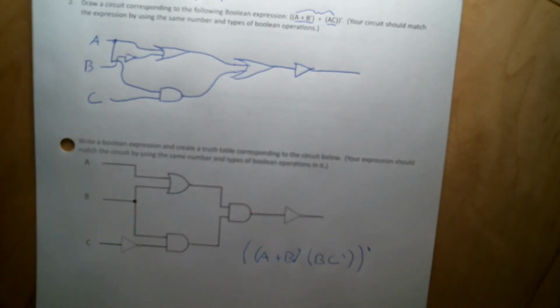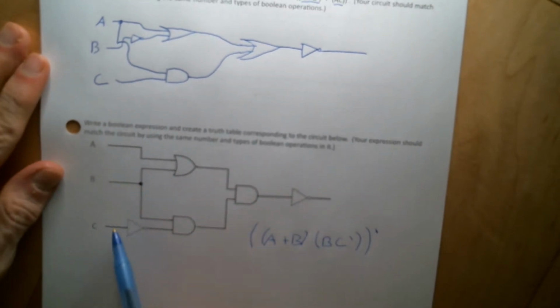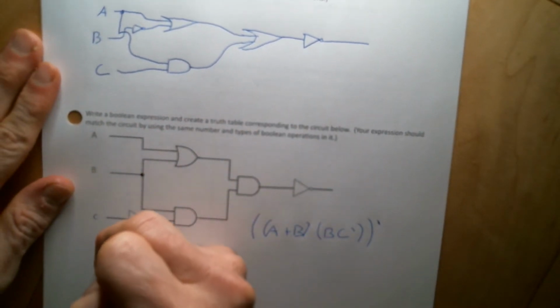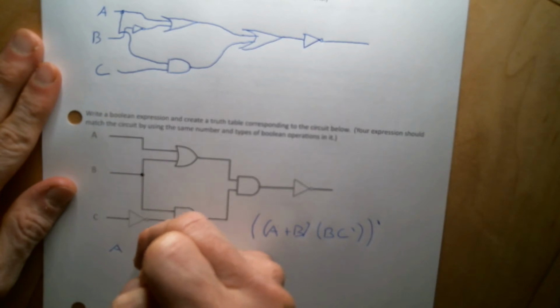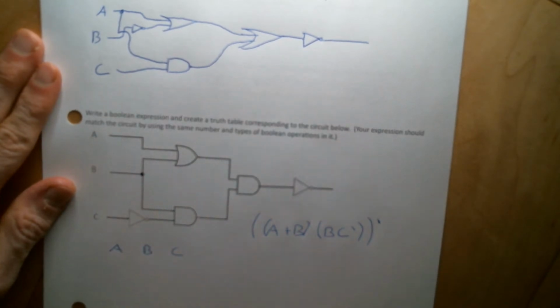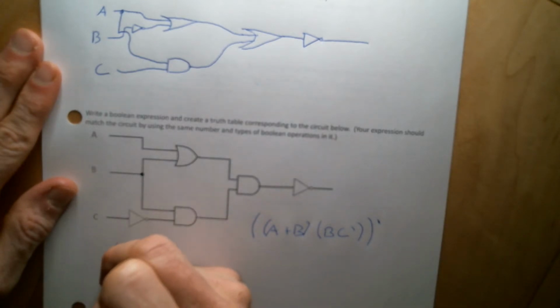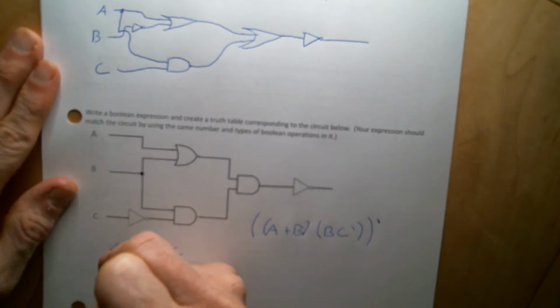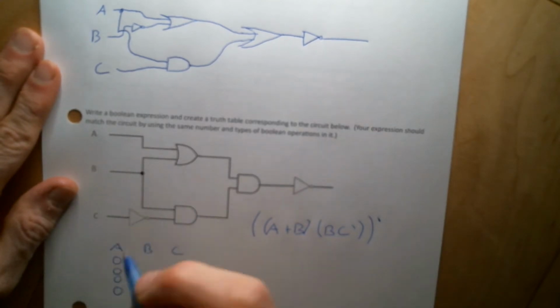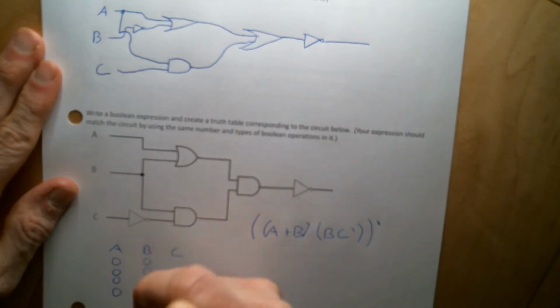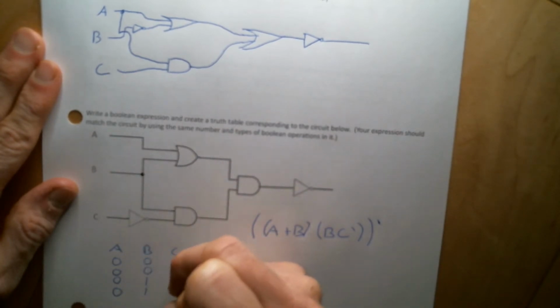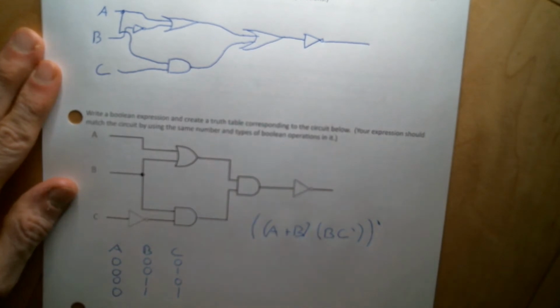Now, if I'm going to make a truth table, I'm going to start with the three inputs. So my three inputs are A, B, and C. Now, what I want to do is list out every combination for A, B, and C. So the way I start by doing that is I start with 4 zeros, because there's going to be 8 rows in total. And then I go 0, 0, 1, 1, 0, 1, 0, 1. All right. That runs through all the combinations where A is 0.